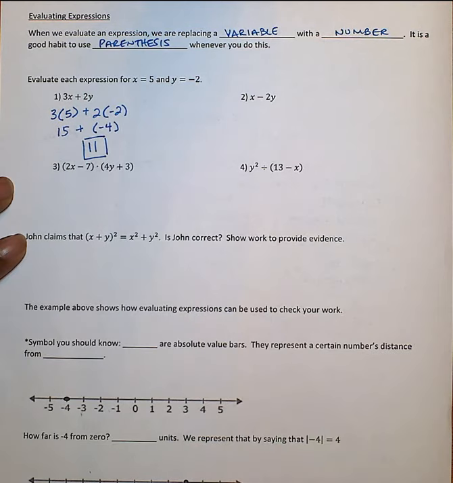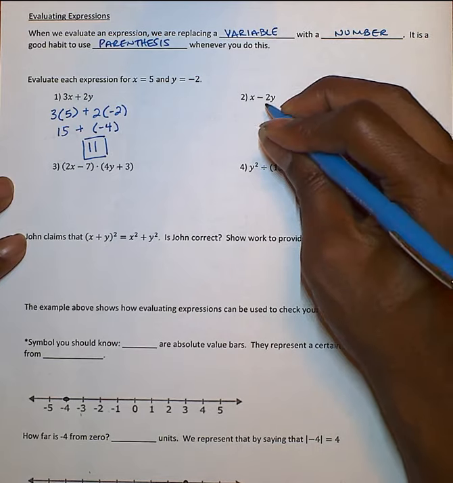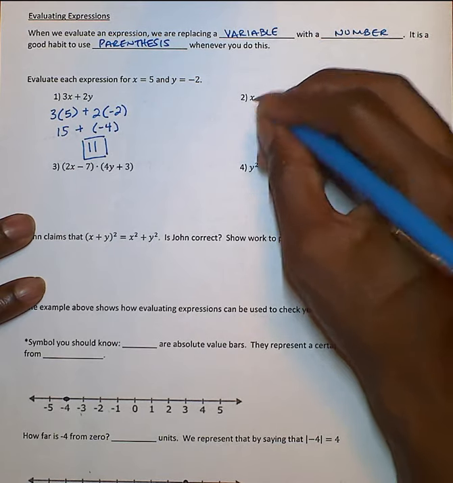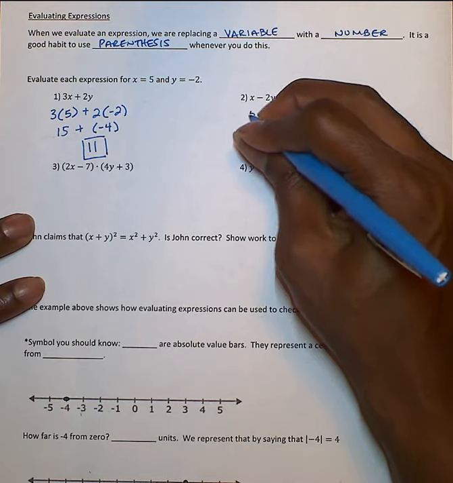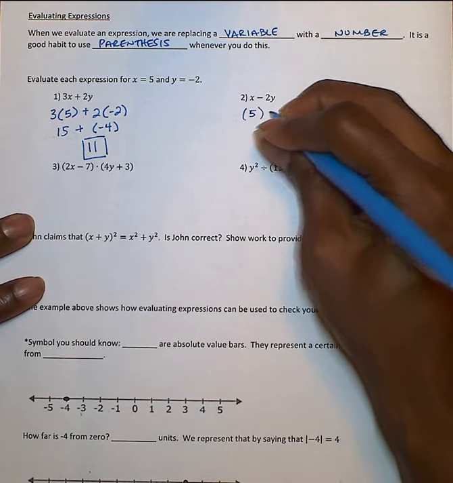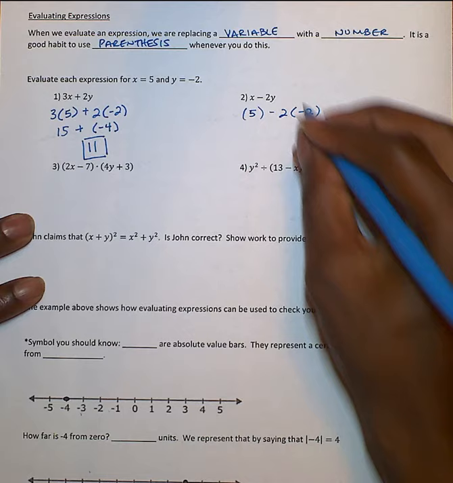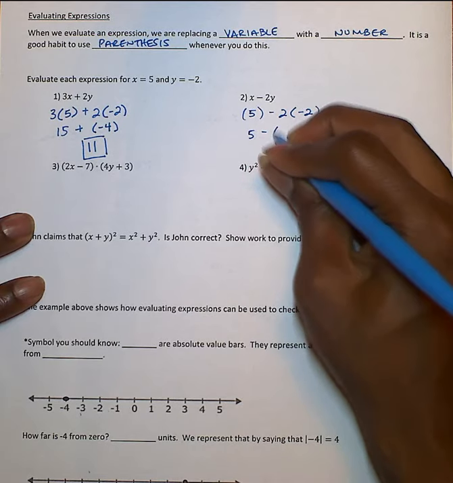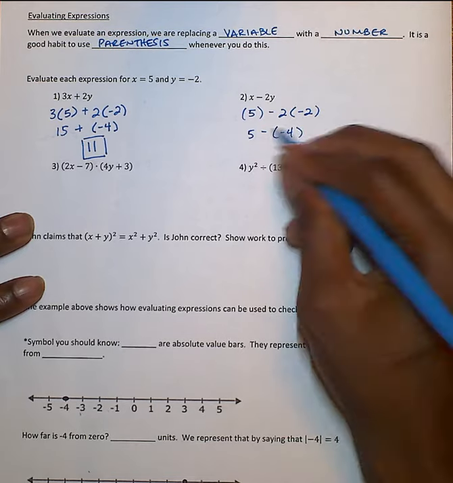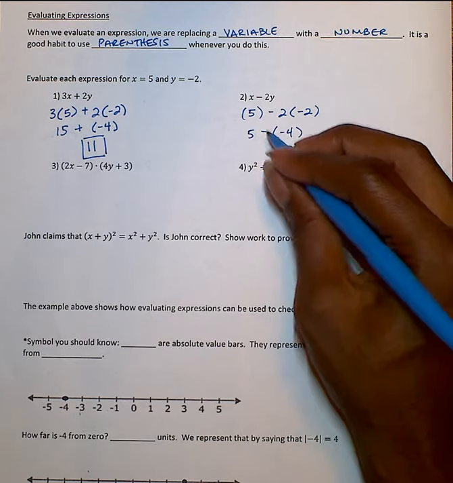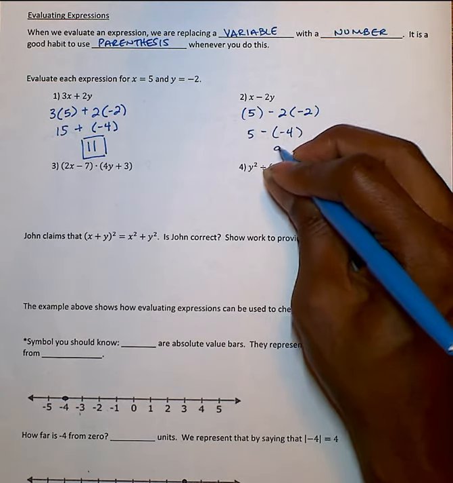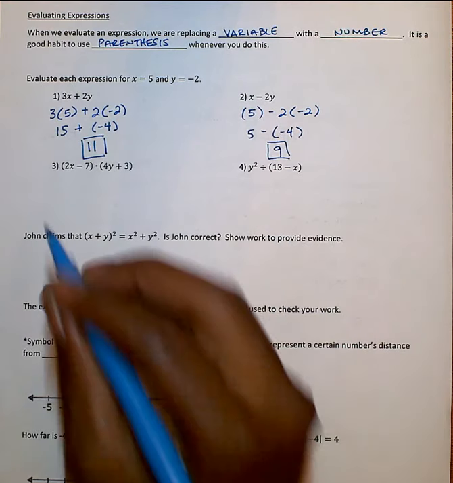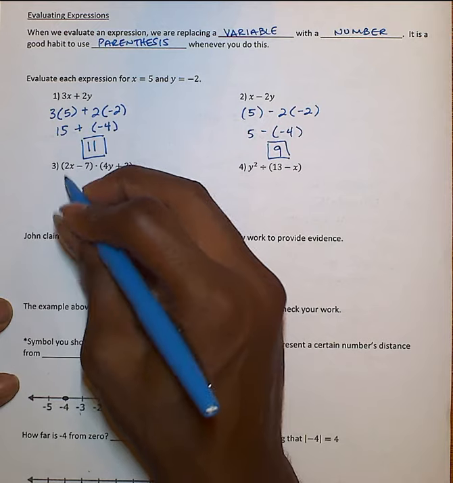If you feel like you got it and that makes sense, then you can try to do these on your own, and then skip through and see if you're on track. We'll do the same thing with these problems. So 5 minus negative 4. Minus a negative is positive. So 5 plus 4, which is 9. And I just circle or square my answer so it's easy to see when I'm checking my work or showing you my work.